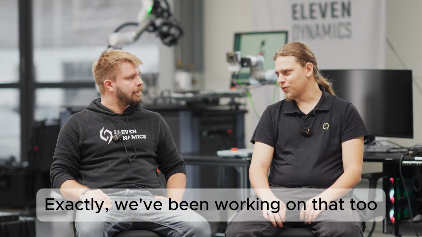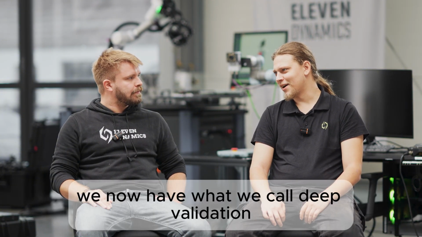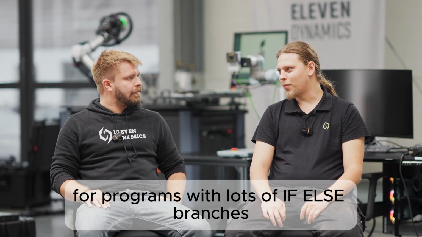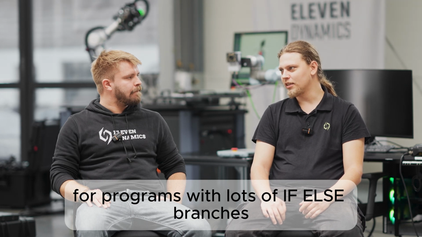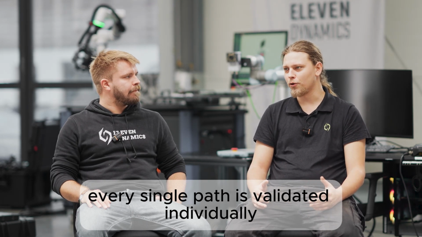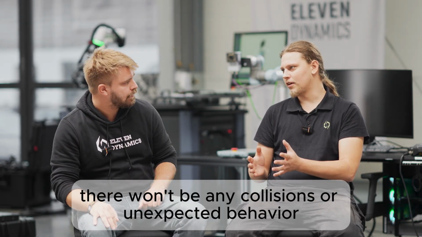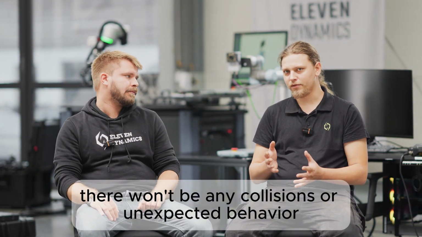Exactly. We've been working on that too. We now have what we call deep validation. For programs with lots of if-else branches, every single path is validated individually. That ensures that if a condition changes in real life, there won't be any collisions or unexpected behavior.